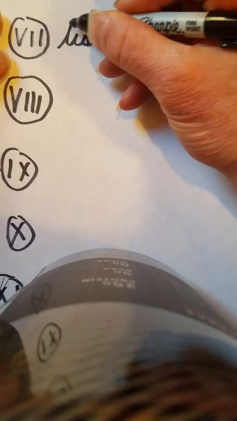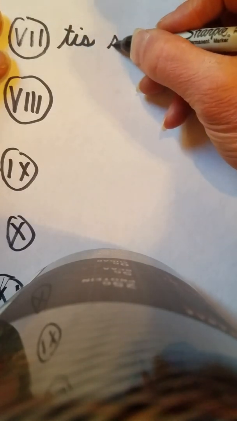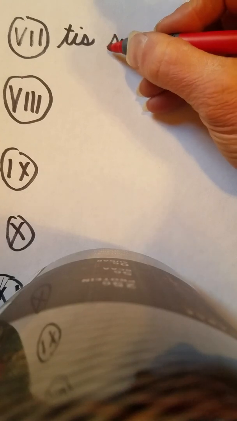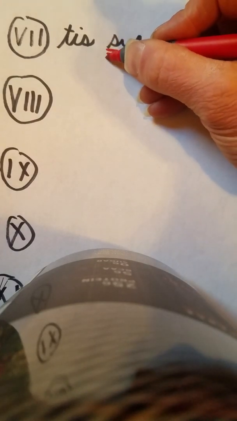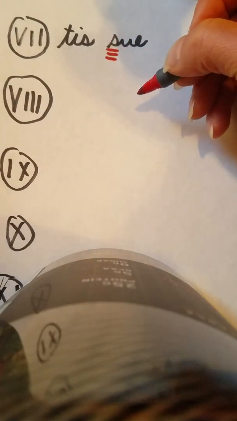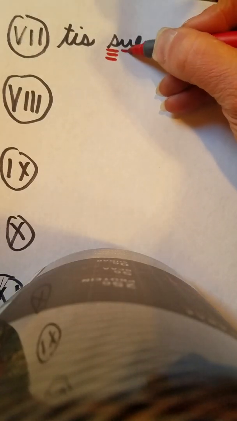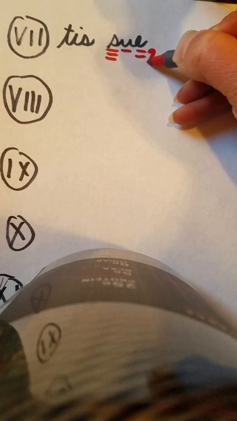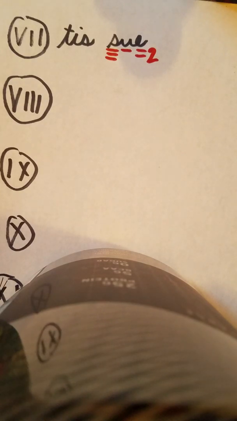Tis. Dot your I, cross your T. Sue. Tissue. Okay, so how do we mark this up? We have 3 things, believe it or not, right? We're going to triple underline the second S because it doesn't really follow the rules. Then we underline the U and the silent E twice. Job number 2. Tissue, tissues.